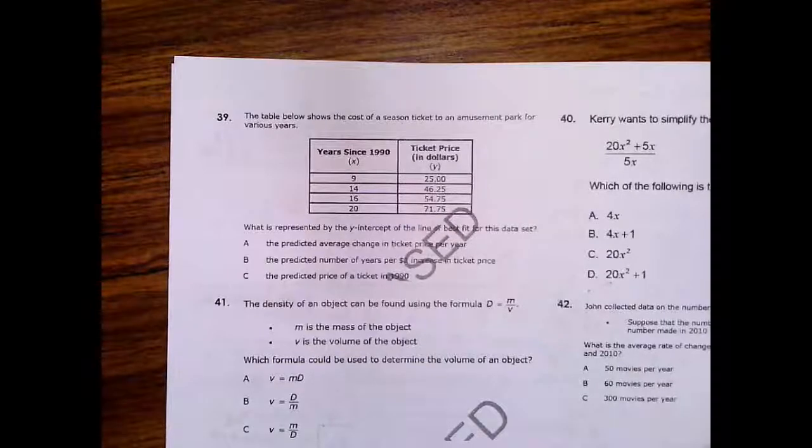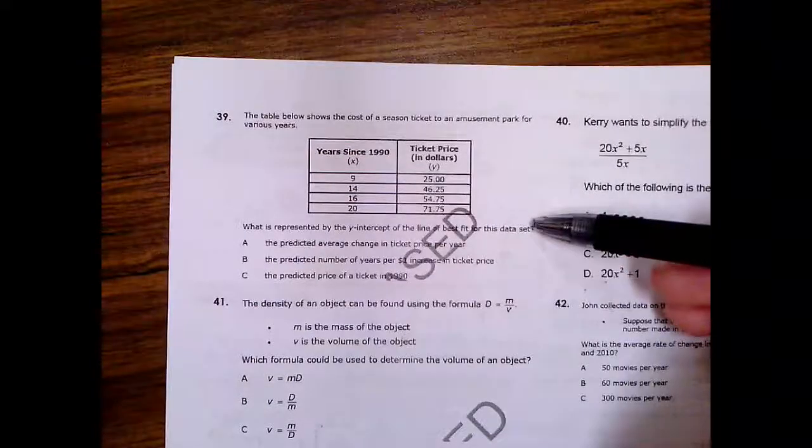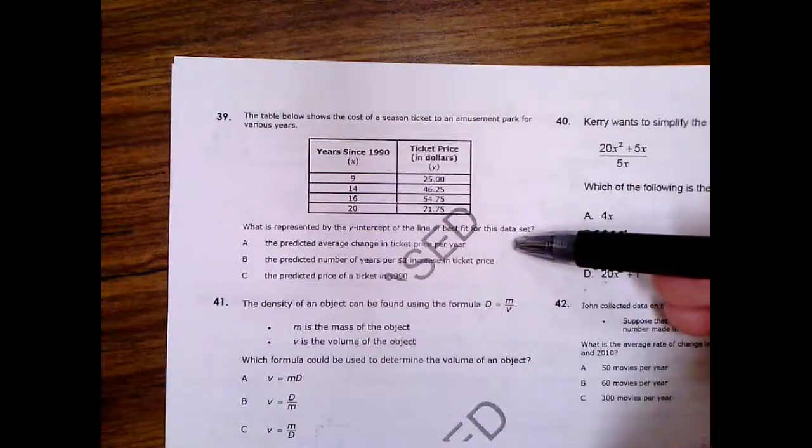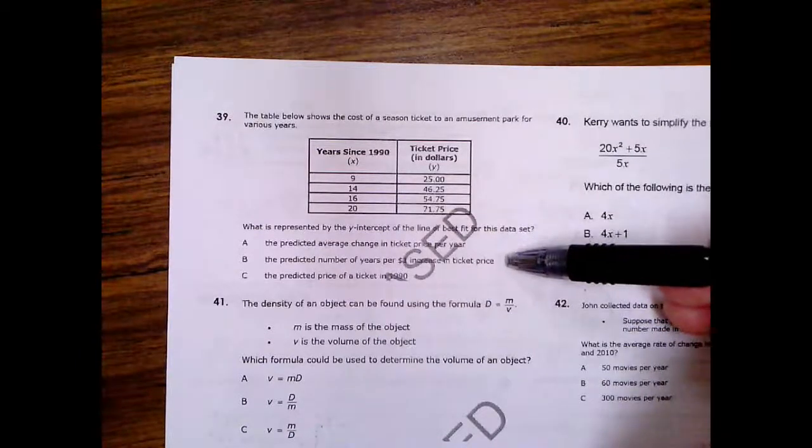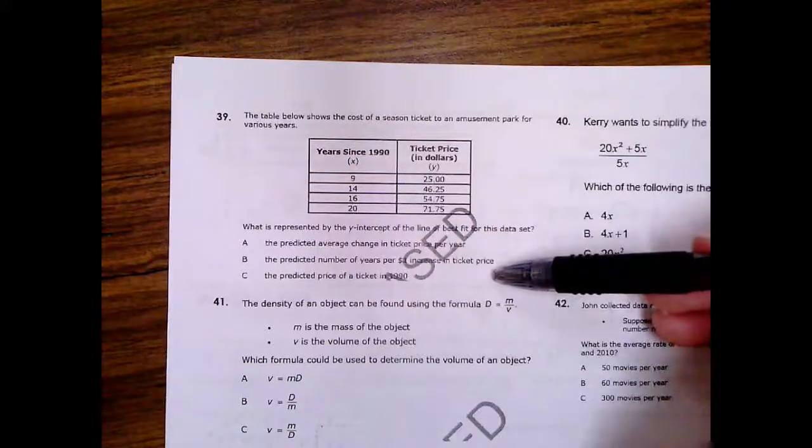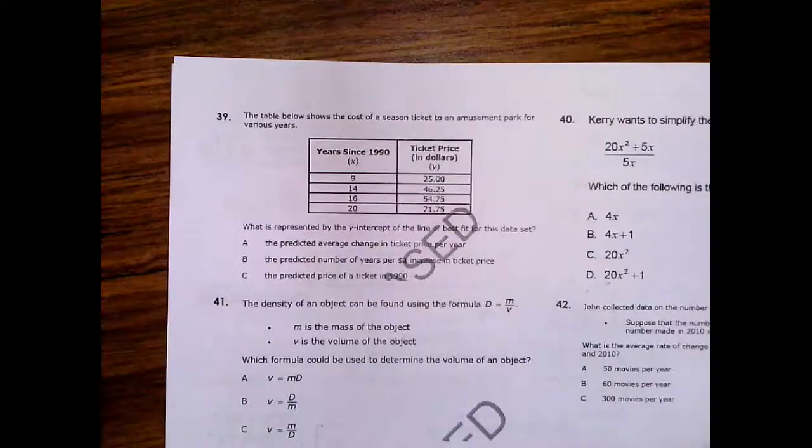39. The table below shows the cost of a season ticket to an amusement park for various years. What is represented by the y-intercept of the line of best fit of this data set? A, the predicted average change in ticket prices per year. B, the predicted number of tickets per $1 increase in ticket price. C, the predicted price of a ticket in 1990.